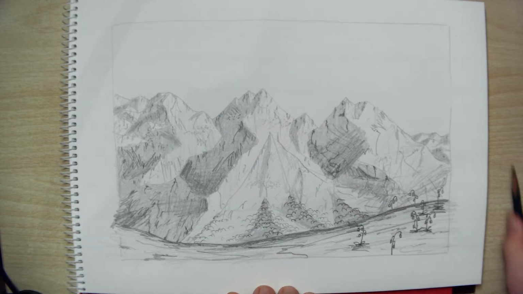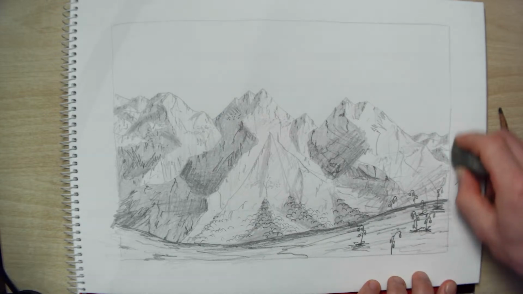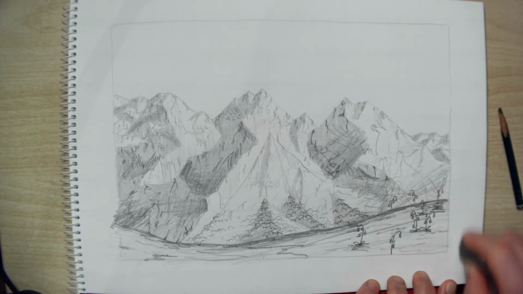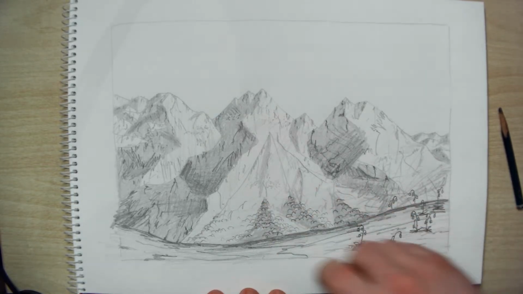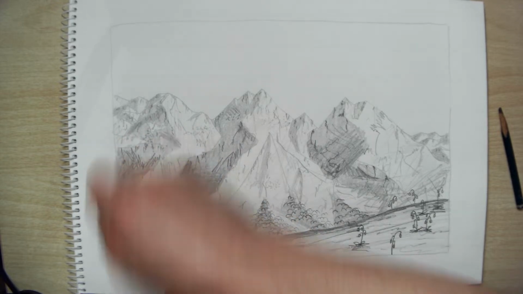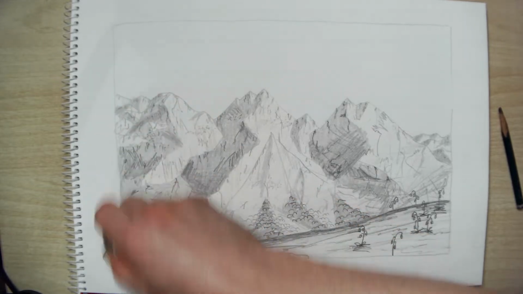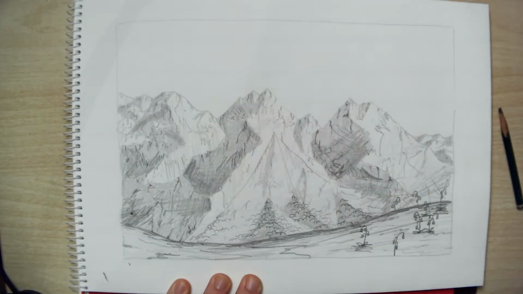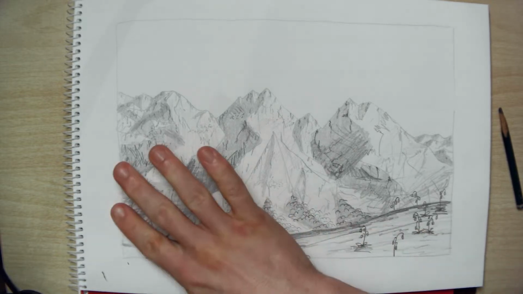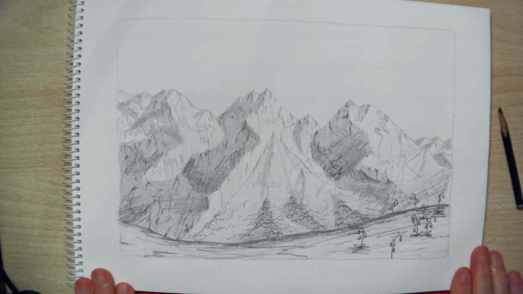Okay, and there we've got our scene for today. So let's clean up those lines around the edges. Okay, not too much to clean up today. Just a little bit like this. Okay, and there we go.